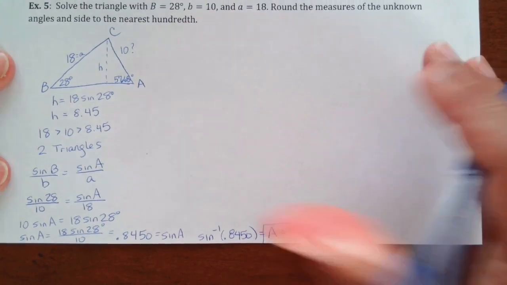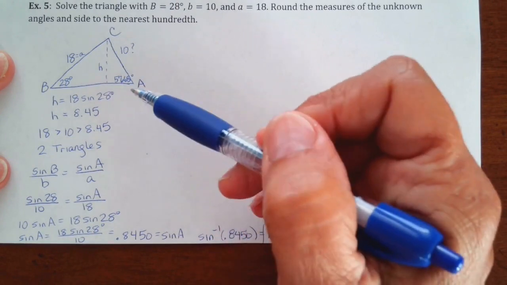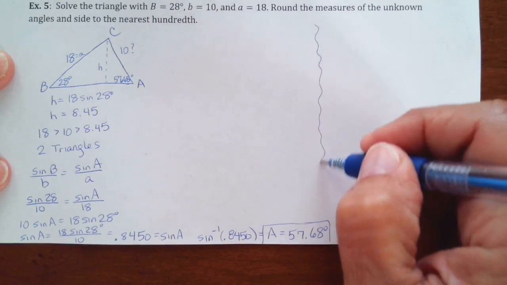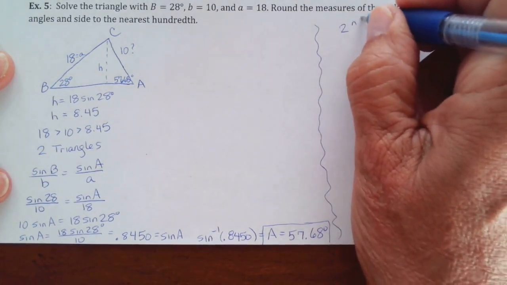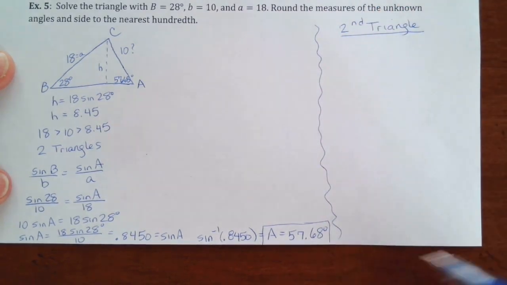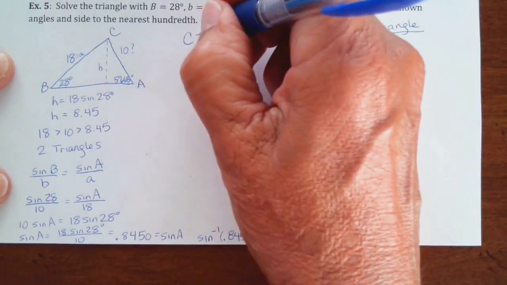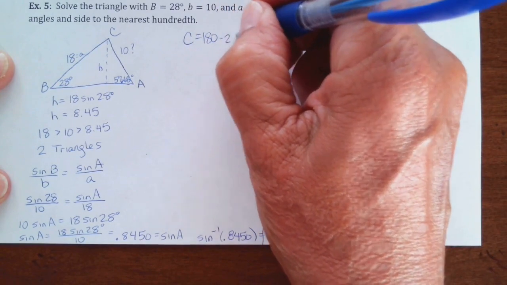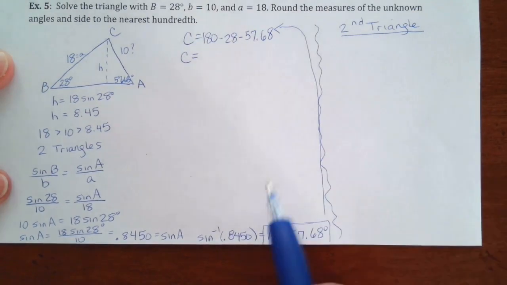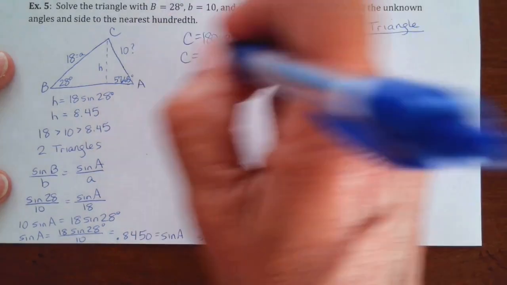All right, so now what's left, remember, is we now have to find angle C, which we can find by just subtracting those 2 from 180. I'm going to draw a line here, because this is going to be the work for our second triangle. We need to leave a little space for that. All right, so now we're going to find angle C, which would be 180 minus 28 minus 57.68, right? So just subtract these 2 angles from 180, and that gives us 94.32.